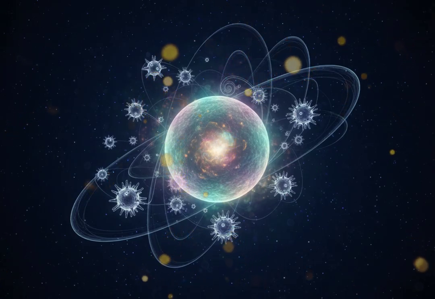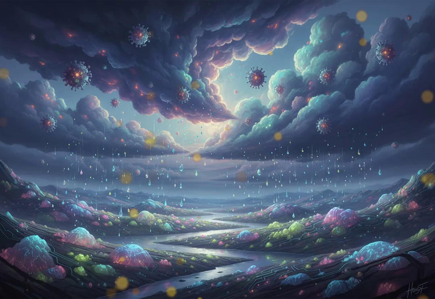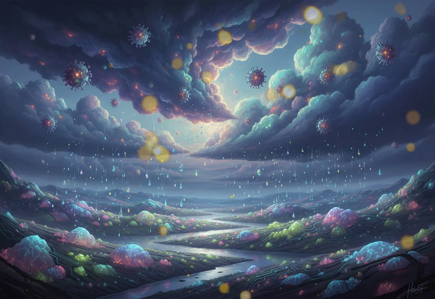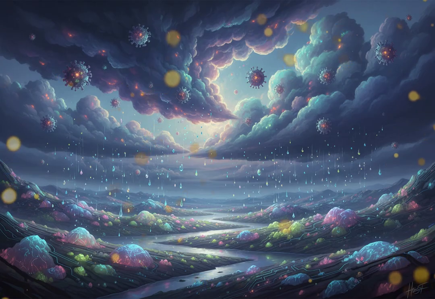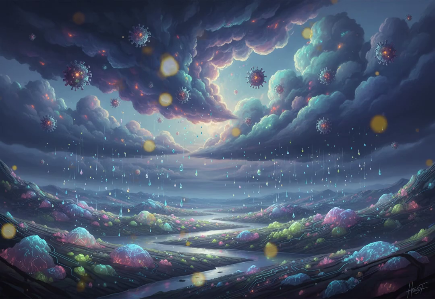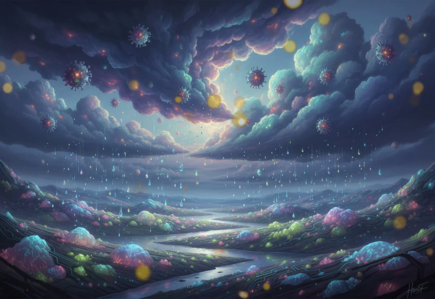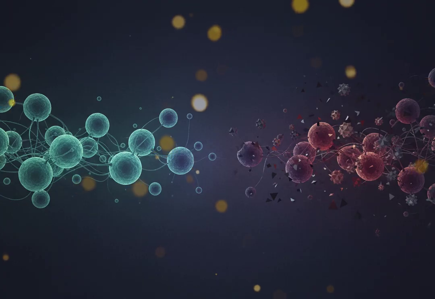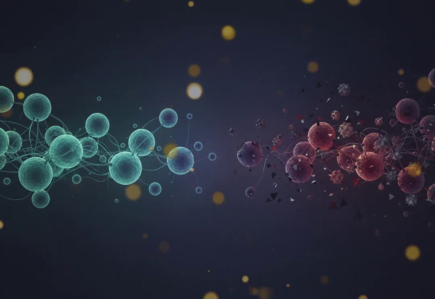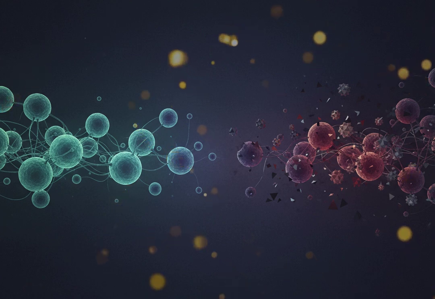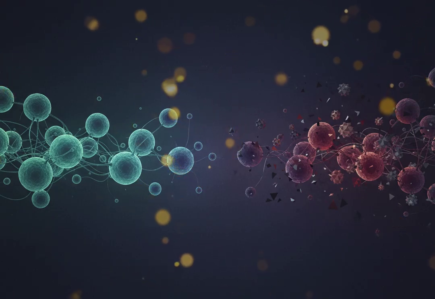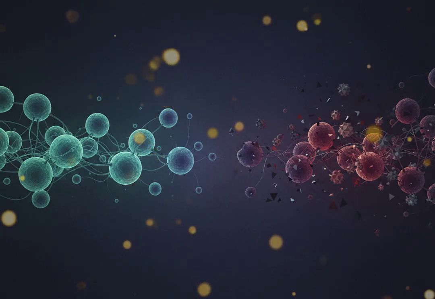Picture a vast landscape where each cell type is a unique dwelling, equipped with its own set of doors, some welcoming and others firmly shut. The intricacies of these receptors can be quite remarkable. For instance, the receptors on the surface of a human liver cell differ fundamentally from those on a skin cell. This diversity allows some viruses to be highly selective, honing in on particular tissues and organs. The hepatitis B virus, for example, has a particular affinity for liver cells, where it can replicate and cause disease.